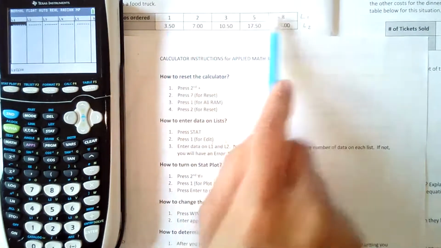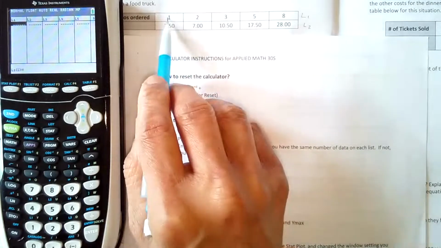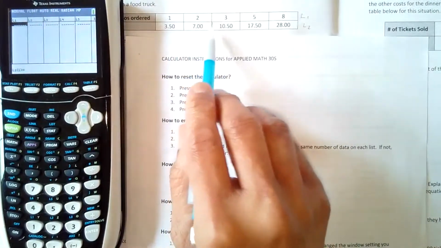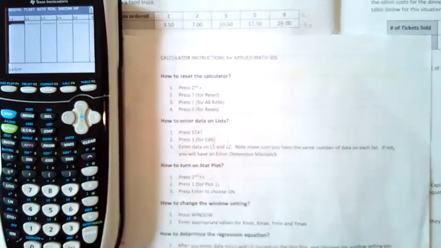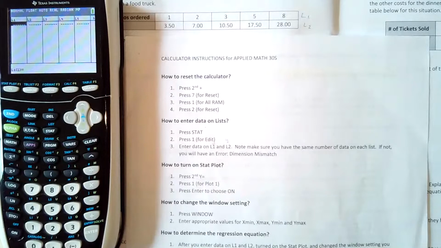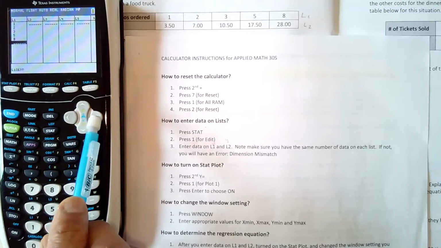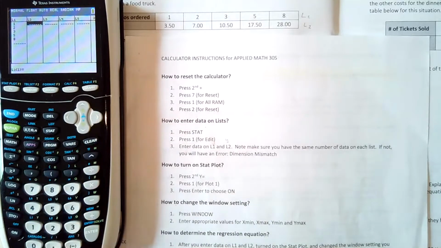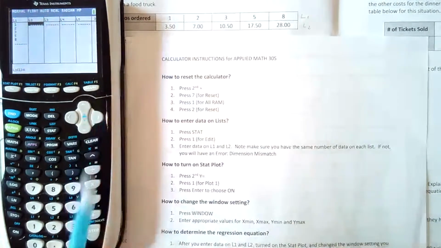So I'll enter each value here: 1, 2, 3, 5, and 8. Be careful, they're not in increments of 1. You jump. So you have 1, and then you press enter. 2, enter. 3, enter. 5, enter, and 8. Then I toggle over to my L2. In L2, I have 3.50.